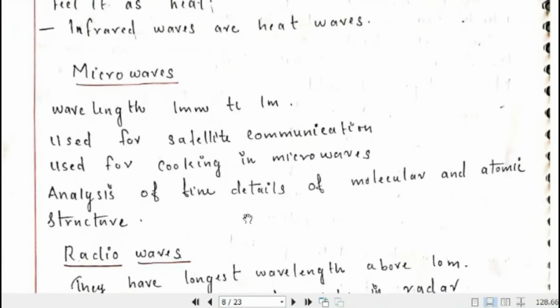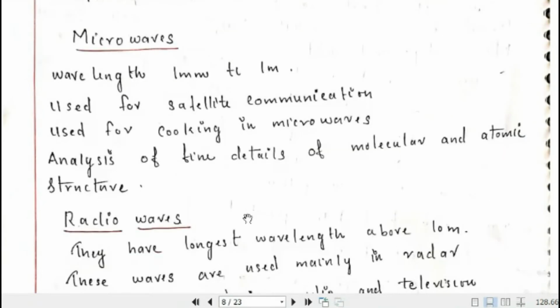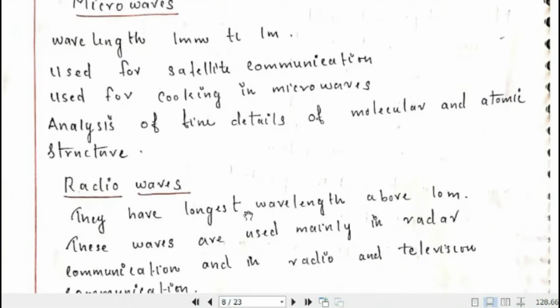Next one, microwaves, which are having wavelength from 1 millimeter to 1 meter. Because of high wavelength, it is used for satellite communication and it is also used in cooking in microwave ovens.